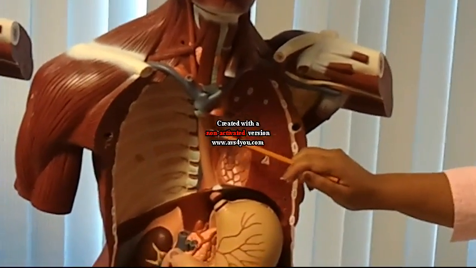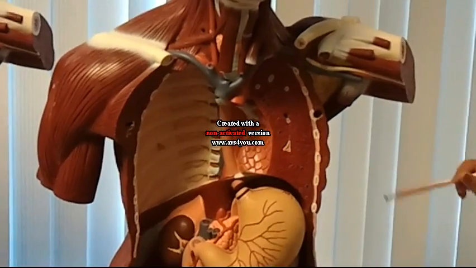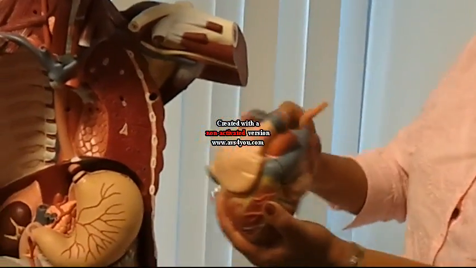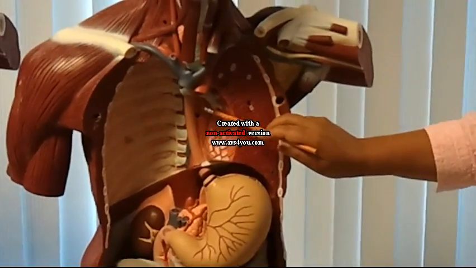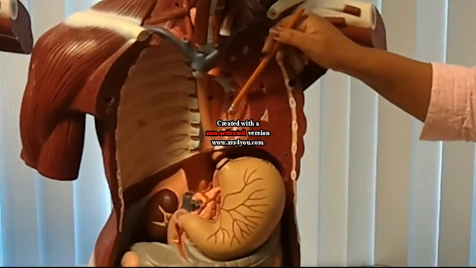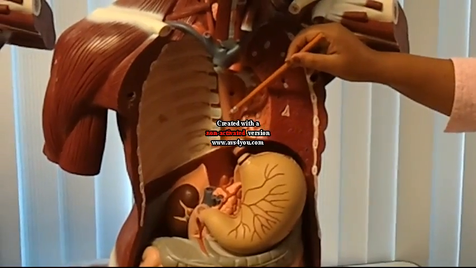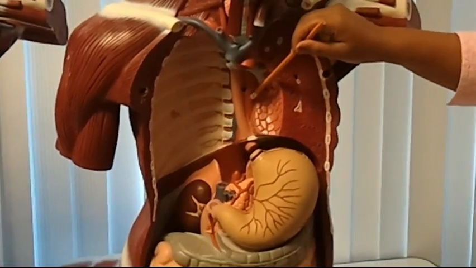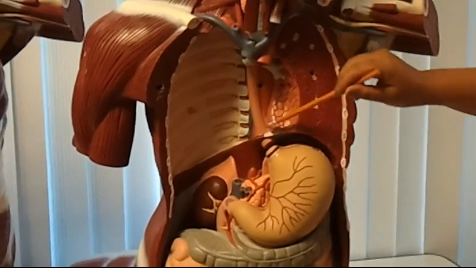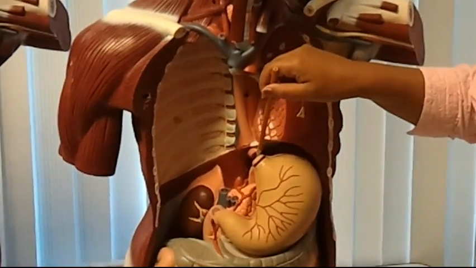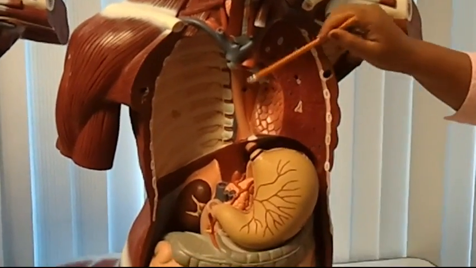Arch of aorta, when it curves around. So when we are looking from the anterior, now we are going to the posterior, that's where it will curve around and will start going inferiorly, passing through the thoracic area. That's the thoracic aorta. After we pass the diaphragm, then it will be the abdominal aorta.